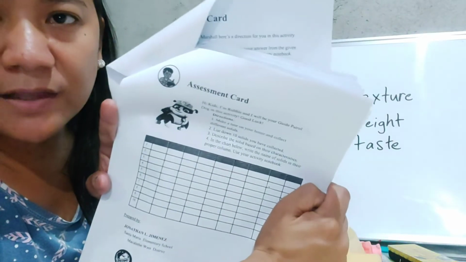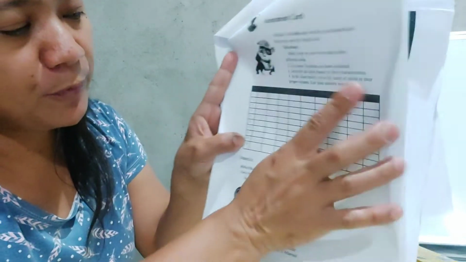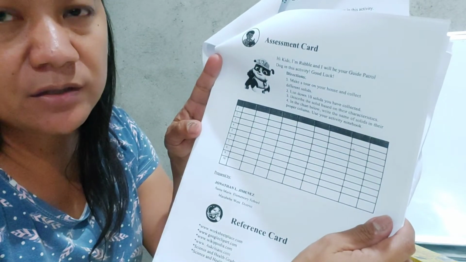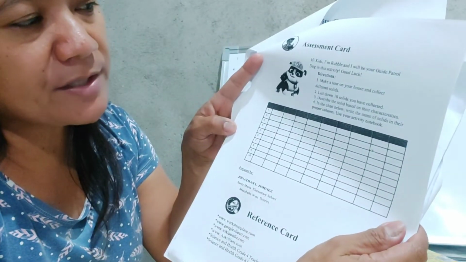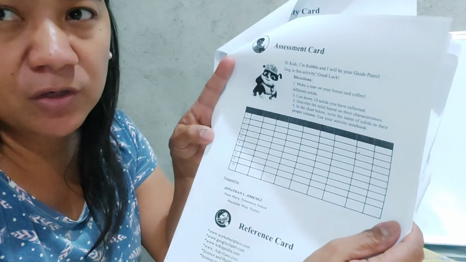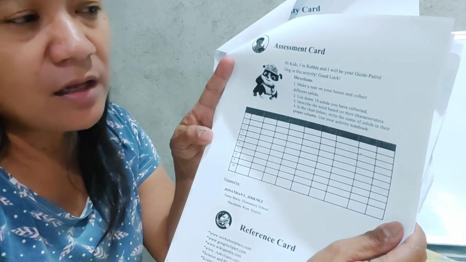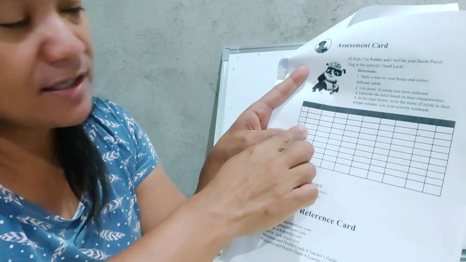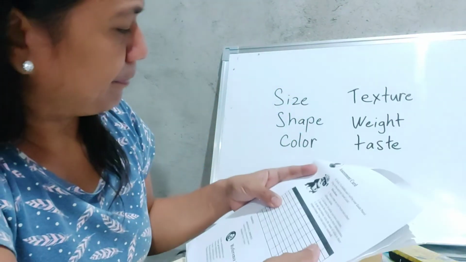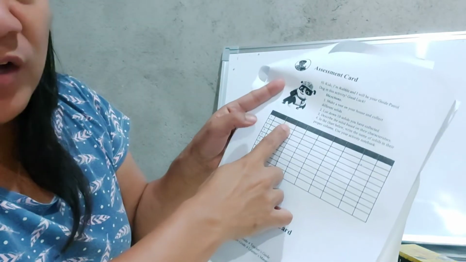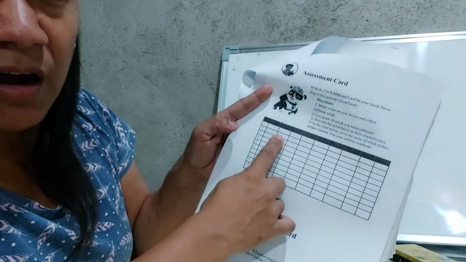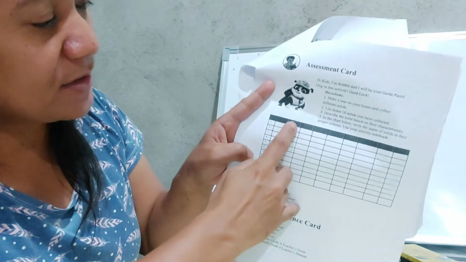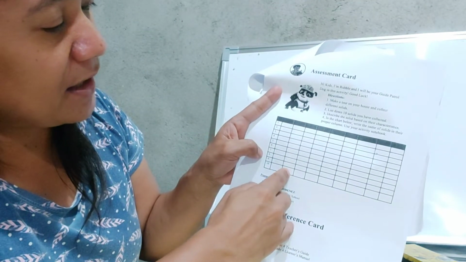And para po sa ating assessment card, meron po tayo ditong 1 to 10. All you have to do is mag-observe kayo sa paligid natin at mag-collect tayo ng 10 solid objects. So, susulat natin sila dito and then ilalagay natin kung anong shape, kung heart, oblong, circle, yun ang gagamitin natin na sagot dito sa may nakalagay na shape.